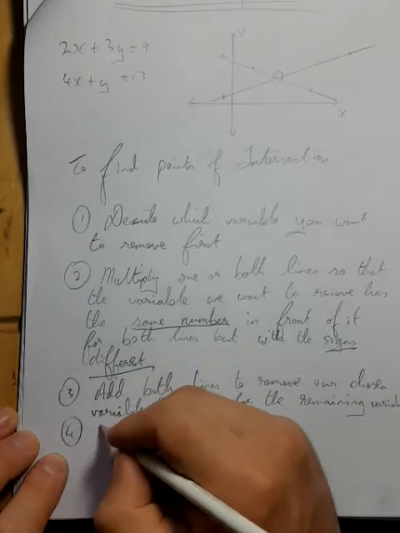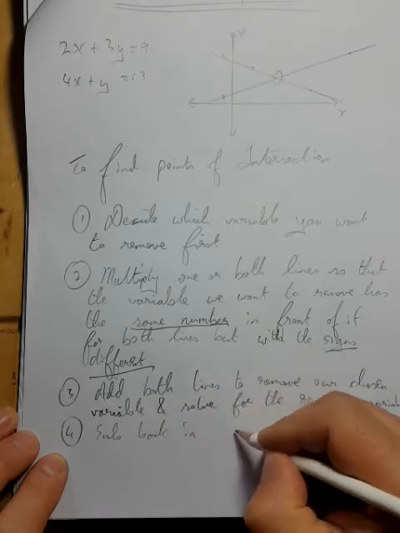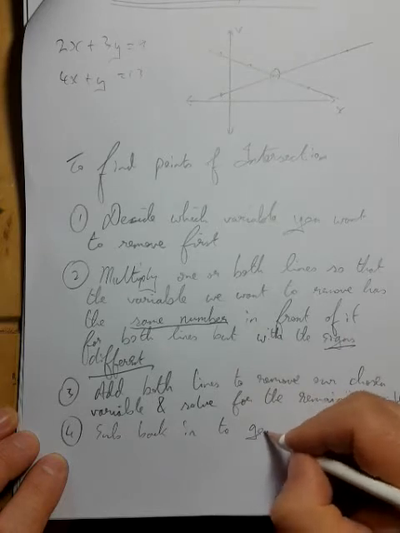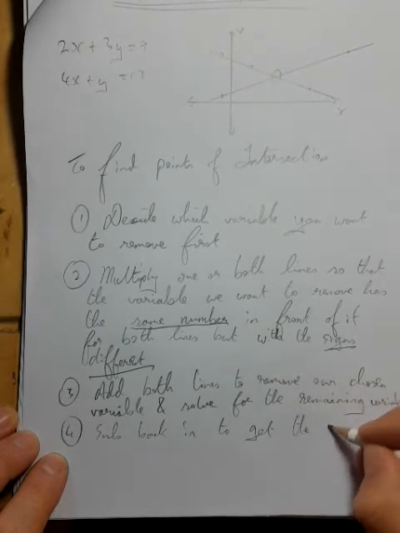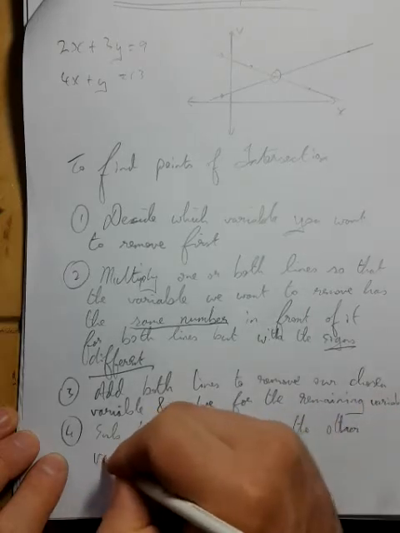Okay, and then step 4, sub back in to get the other variable.